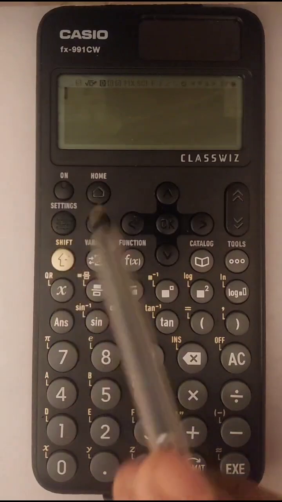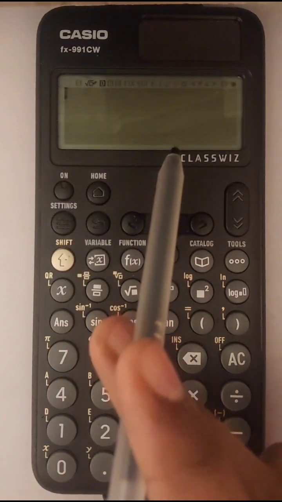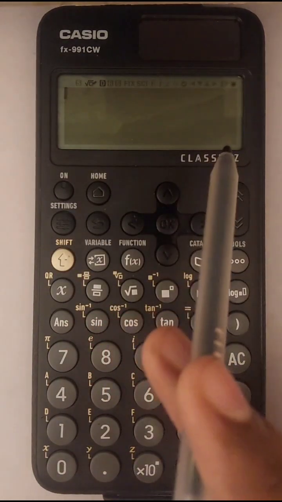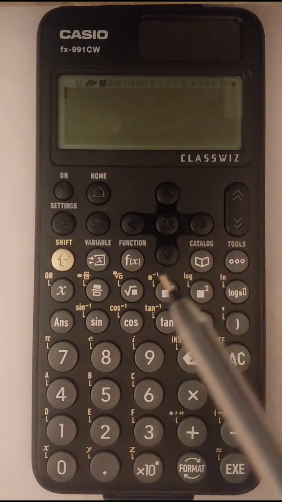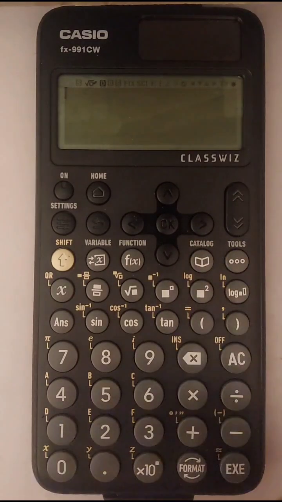The video might not be so clear according to the display because the brightness of the calculator is much lower, but yeah, it's still a better and stable video.